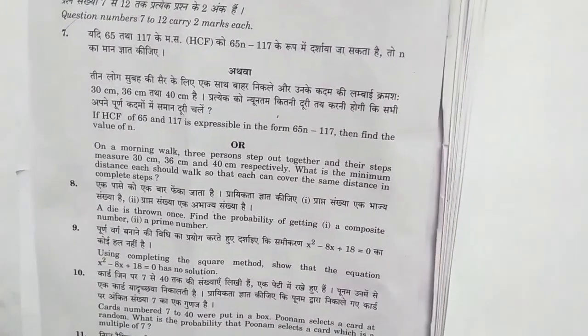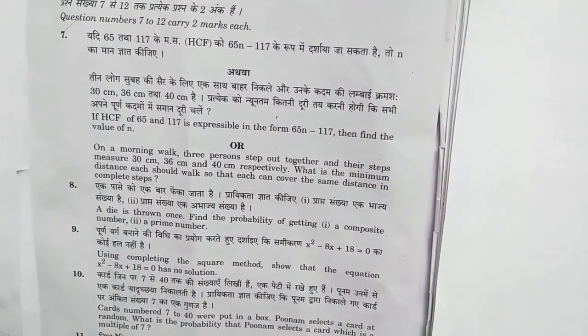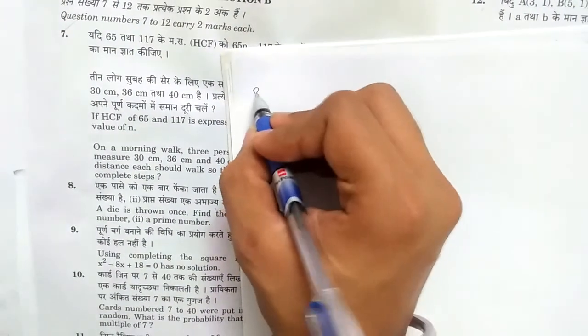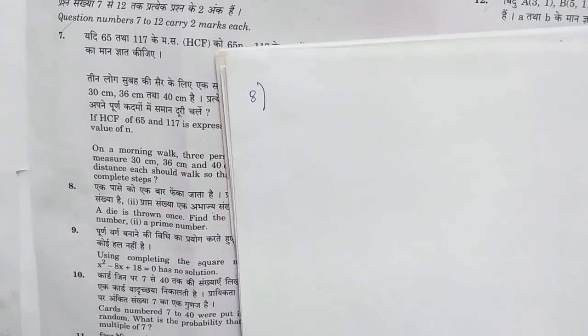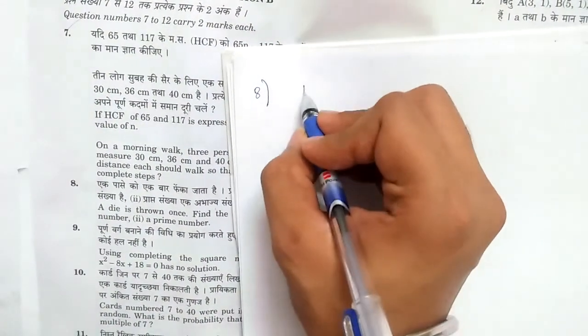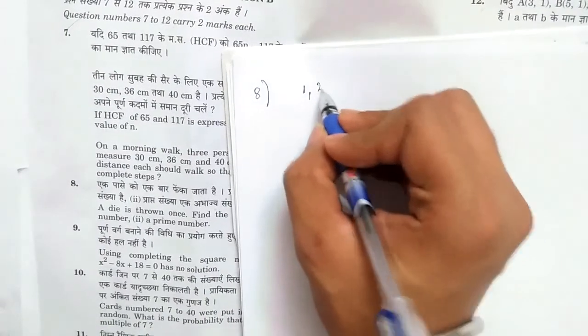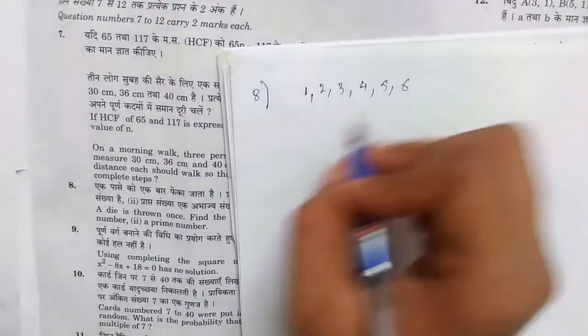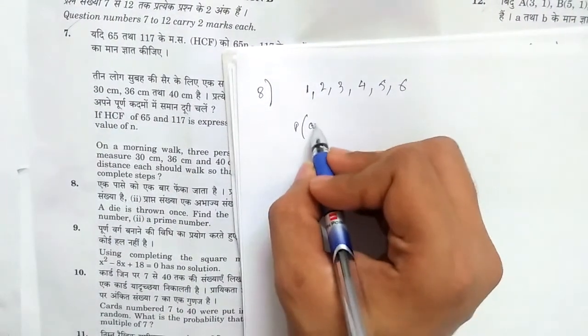The eighth question that is asked is, a die is thrown once, find the probability of getting a composite number, and the second part is getting a prime number. So when a die is thrown once, what is the number of outcomes? You can get 1 as a number, then 2, 3, 4, 5 or 6. So what is the probability of getting a composite number?